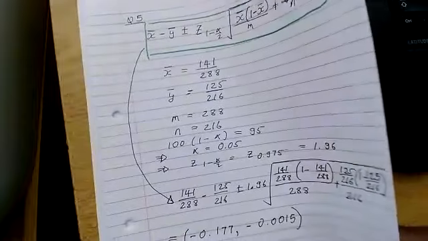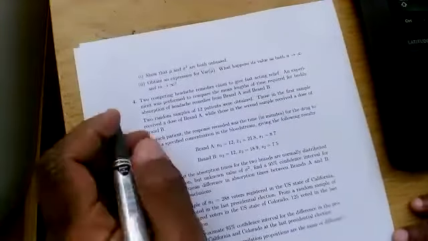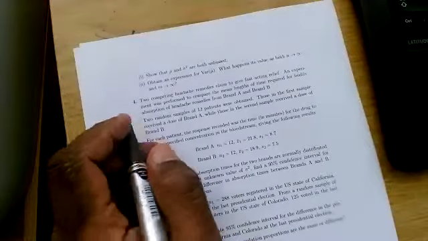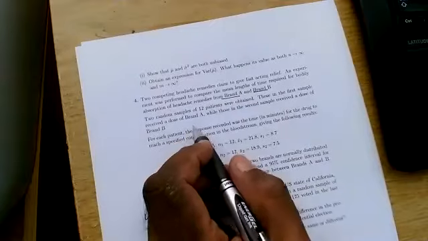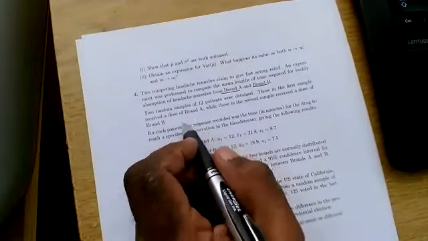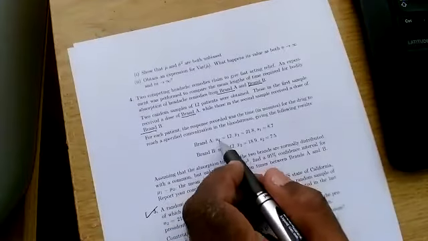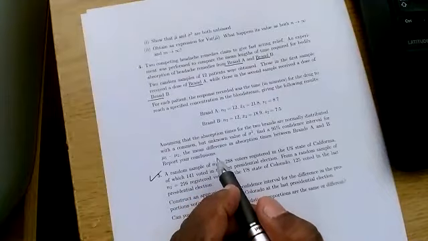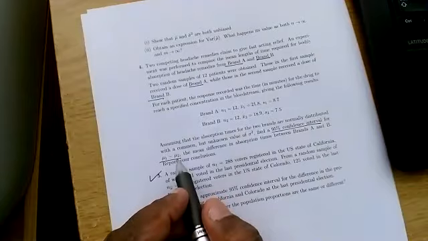Okay. The next one I'm gonna do is question 4. So here you have two brands, brand A and brand B, right? And we are trying to compare the mean of brand A with the mean of brand B, and you are given all this data. The question is to find a 95% confidence interval for the difference in population means, right?